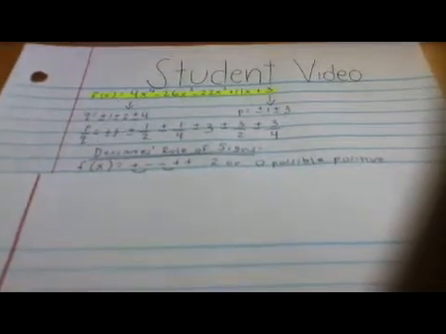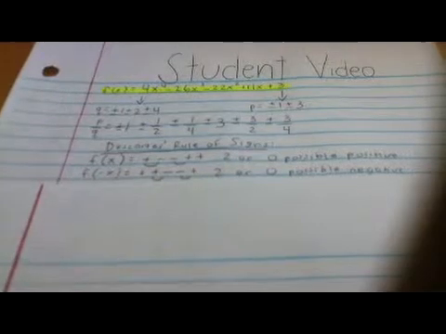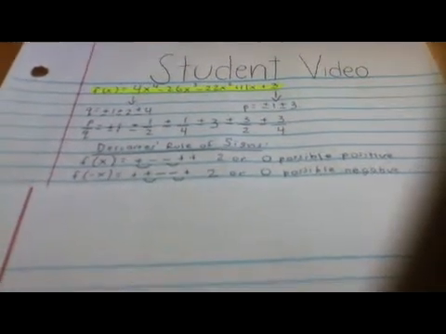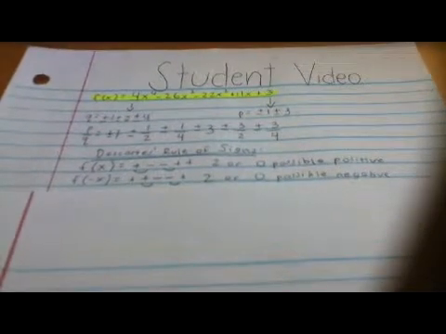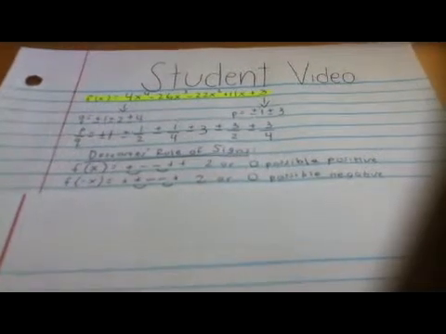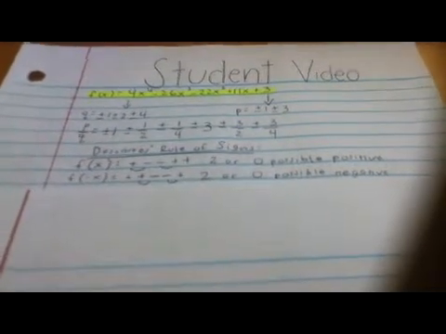Let's try that with f(-x). Remember, the sign changes for the terms with the odd exponents, but not with the even. As a result, we get plus, plus, minus, minus, plus. That's 2 sign changes, which means that there are 2 or 0 possible negative solutions.